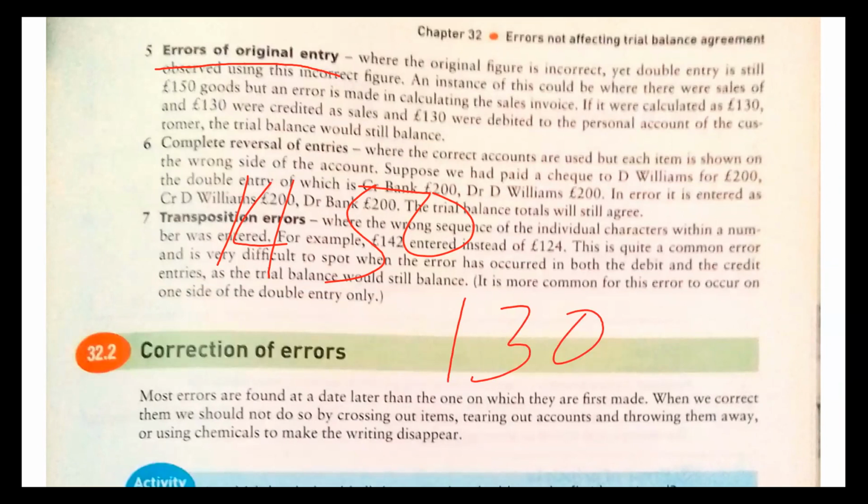You record it in the sales account, and you also record it in the person's account. This 130 has been reflected on both sides of the trial balance, so the trial balance will still balance even with this error. This error is called the error of original entry.